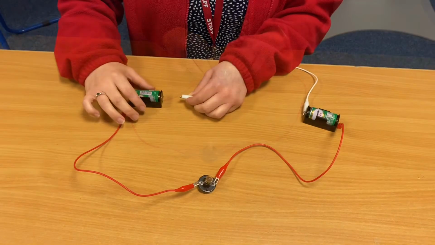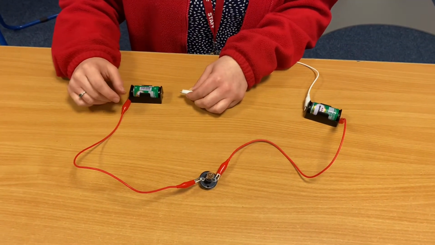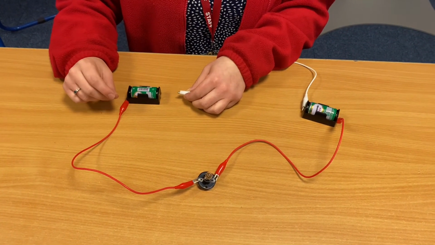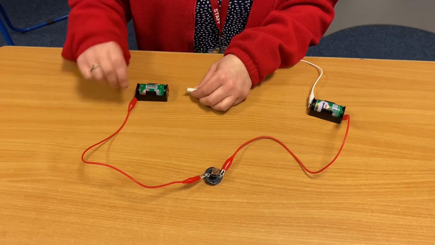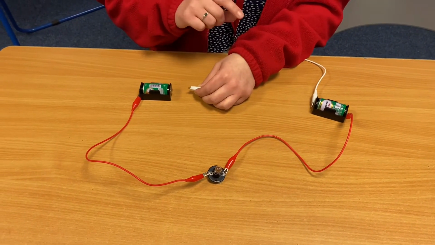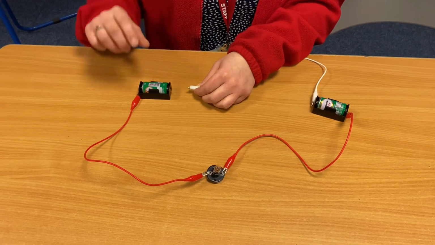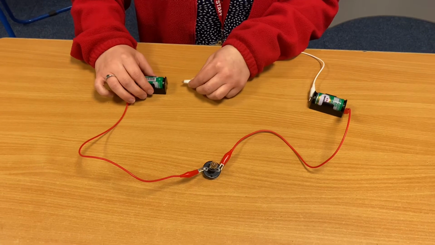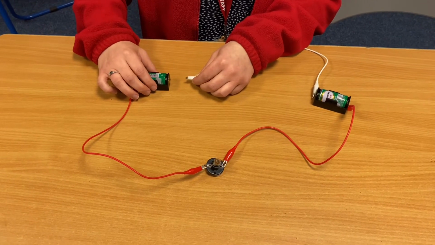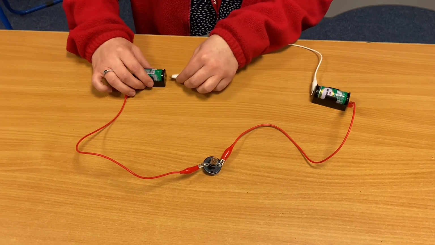We are now looking at circuit B. You might have noticed from the circuit diagrams that you made your predictions based on that circuit B and C looked very similar. However, for circuit B, both of the positives are to the right of the circuit. Again, I would like you to observe what happens when I connect the wire to the second battery cell and make a note of what you have observed.